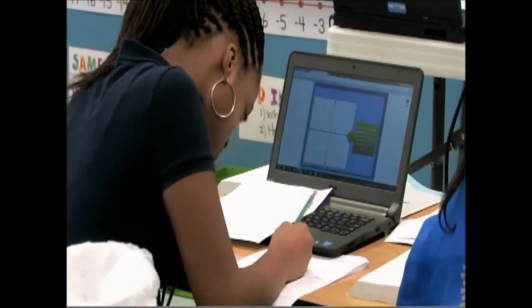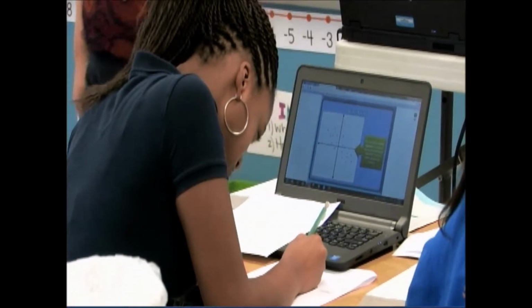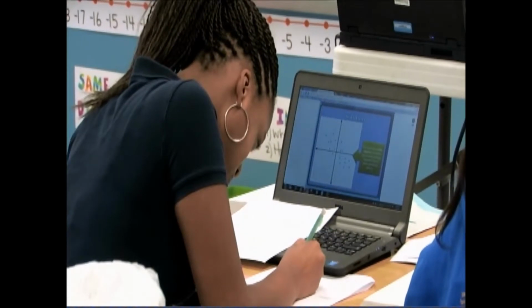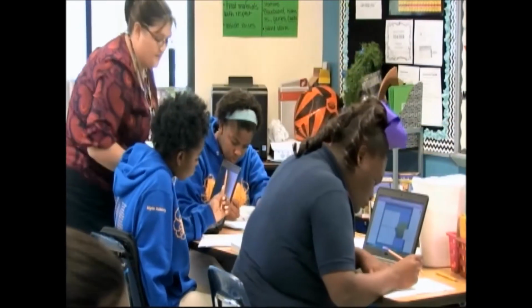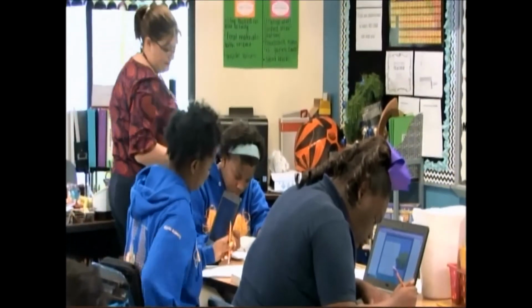Does anybody have any questions about that? Because I can walk around and check in with you and work with you independently if you're having trouble placing the dots. That's going to make a difference in your graph.